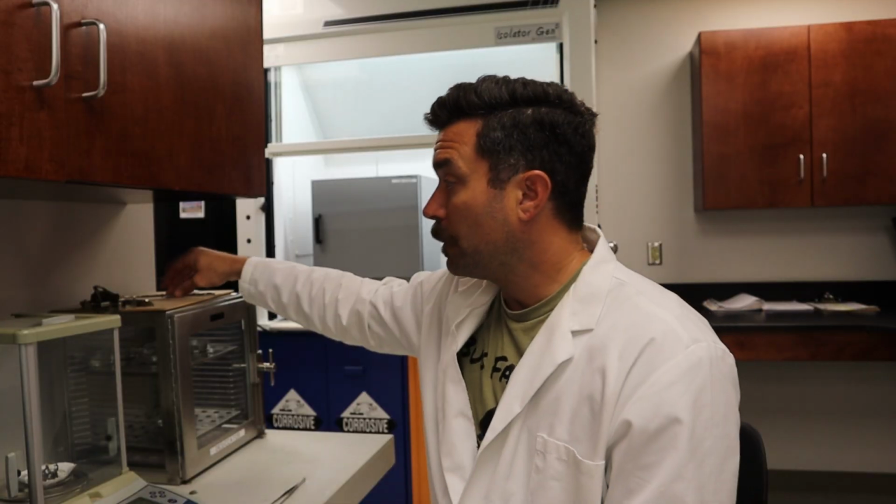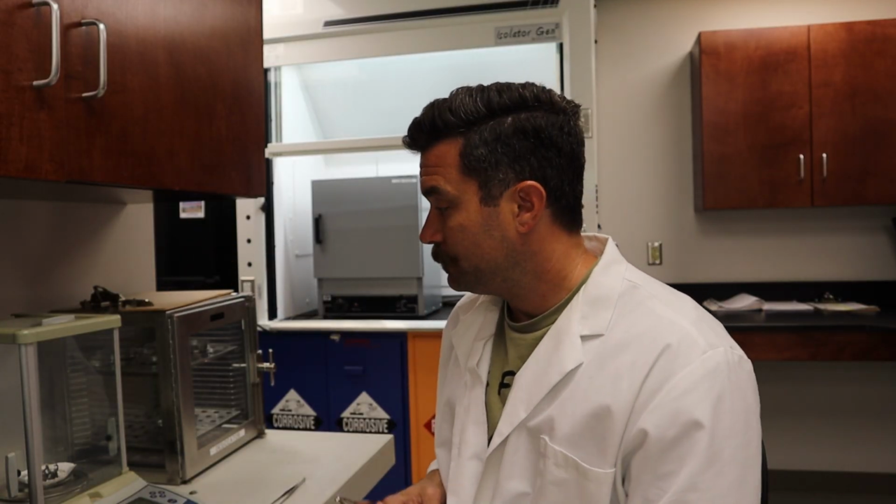But before we start that, first thing we want to do is remove this from the balance, and we want to put it inside our muffle furnace. 550 degrees Celsius for 15 minutes. It is going to burn off any organics that are left on that sample. And we will then require that ash weight after it's cooled in the desiccator for us to then be able to solve for the amount of organics that we actually have in the system. So let's do that now. We're going to remove it from the balance and go throw it in the oven. Excuse me, the furnace.